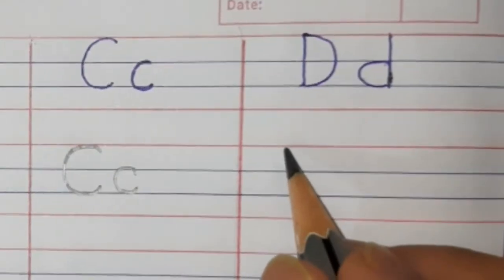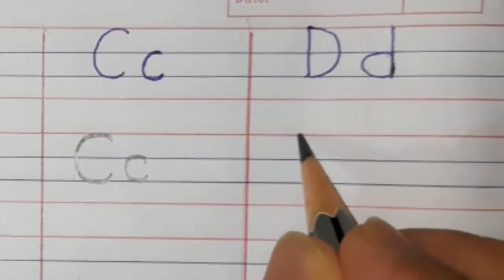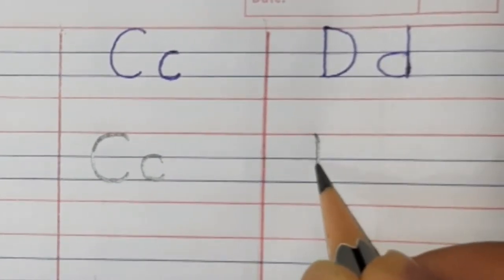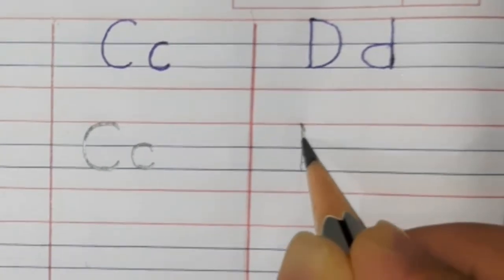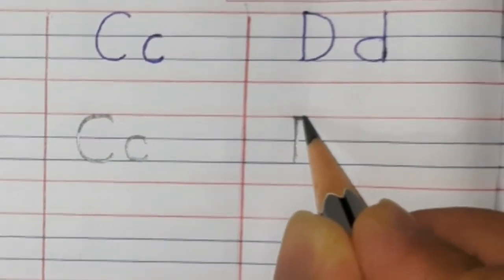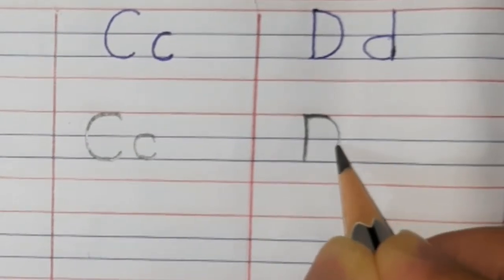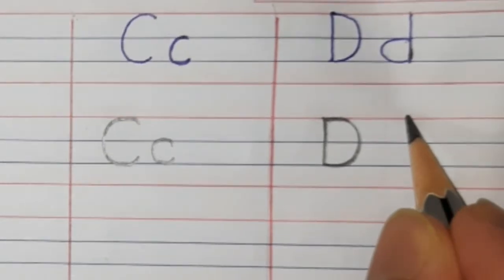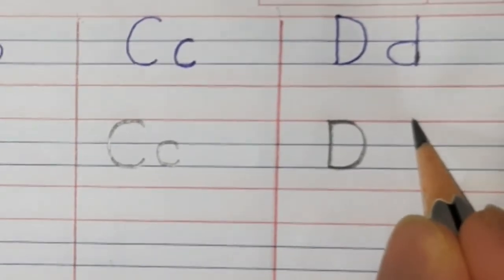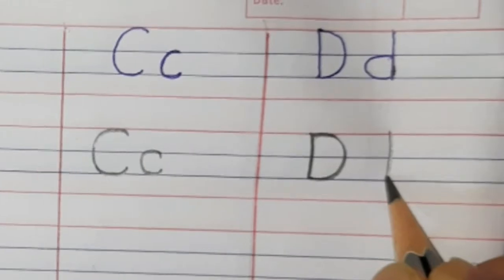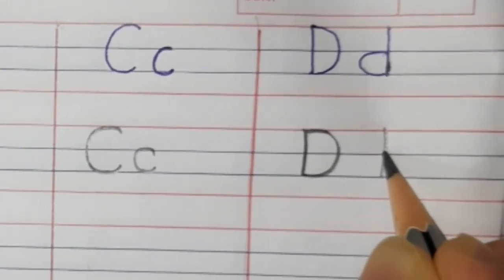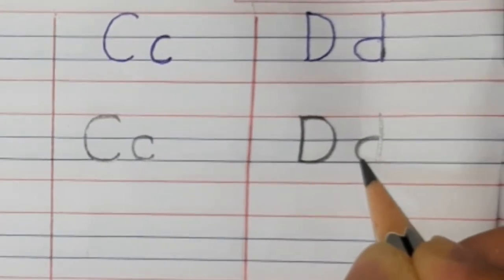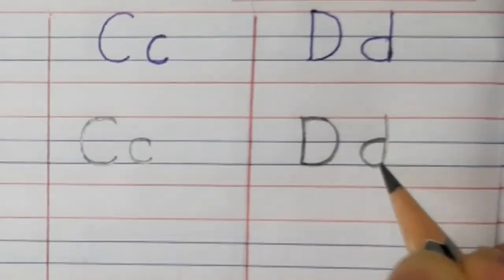We will write capital D. We will start from the first red line, come down standing, go up again till the first red line, make a reverse C curve till the second blue line. Now small d, we'll start from the first red line, come down standing, go up till the first blue line, make a C curve, come down till the second blue line.